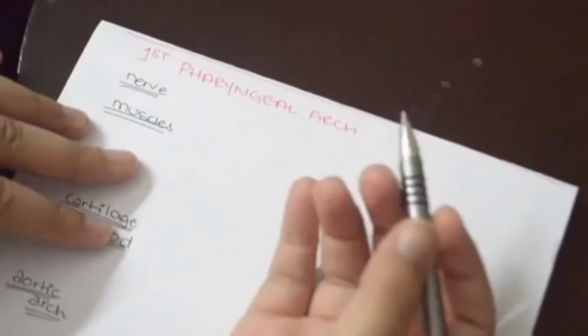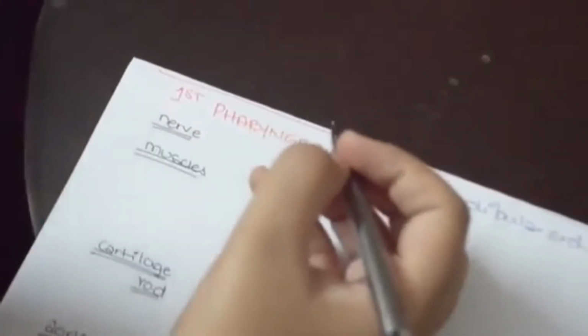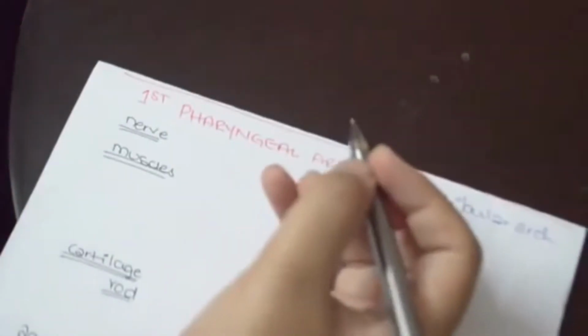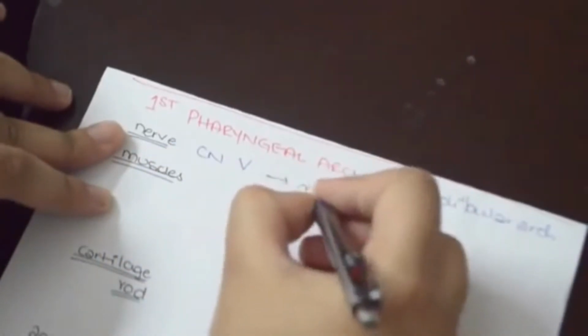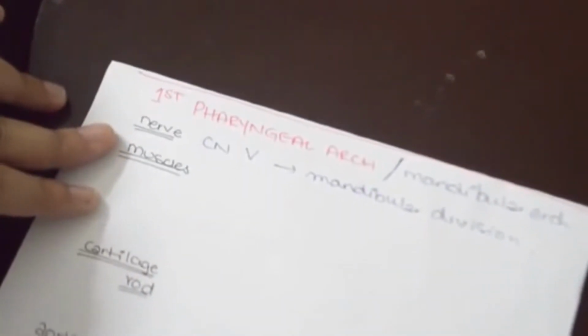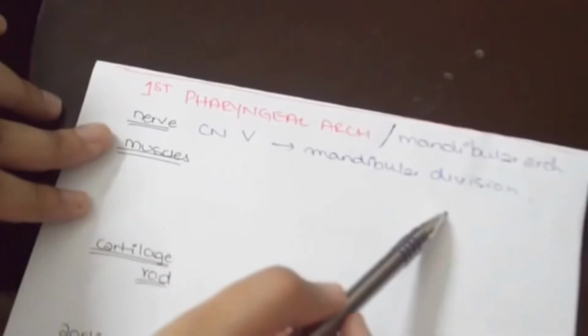For the first pharyngeal arch, you should know that it is also called the mandibular arch. The nerve that supplies it is the trigeminal nerve, the 5th cranial nerve, and its mandibular division. The muscles derived from the pharyngeal arch are the same muscles that are supplied by the 5th cranial nerve's mandibular branch.